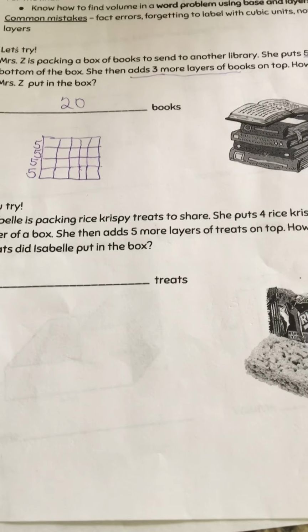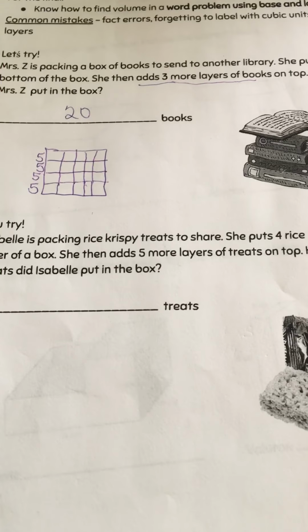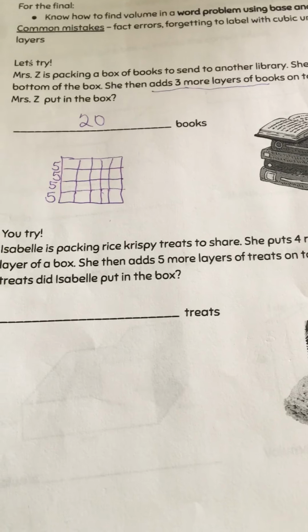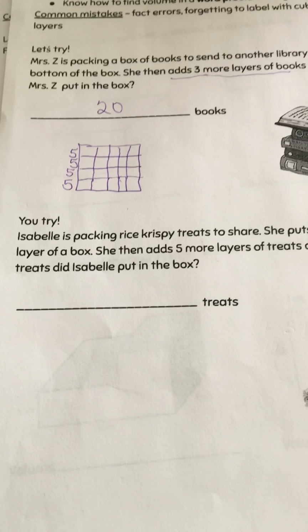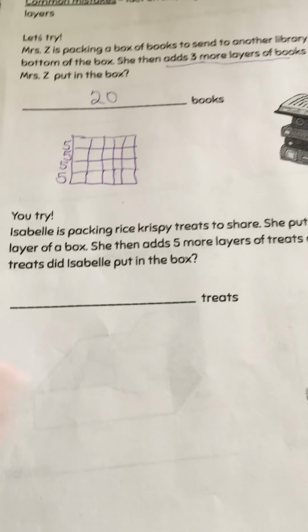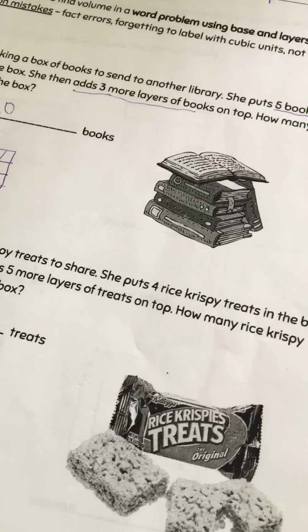When you're finished, go ahead and just stop this video, but I'm going to continue to the next side and you can stop it and work on this one and then you can restart the video as well. Or you can watch the back side and then come back to this problem too. It's up to you. Okay?